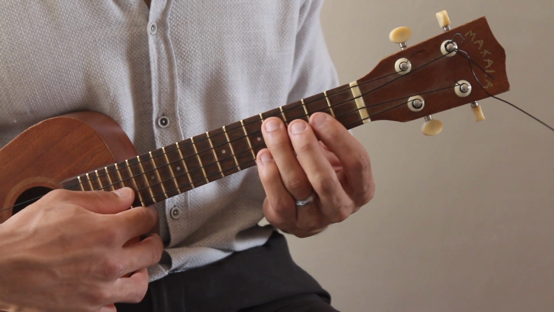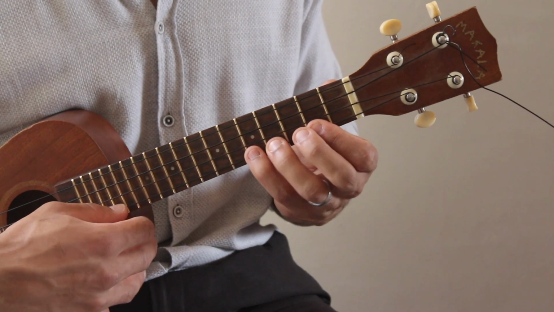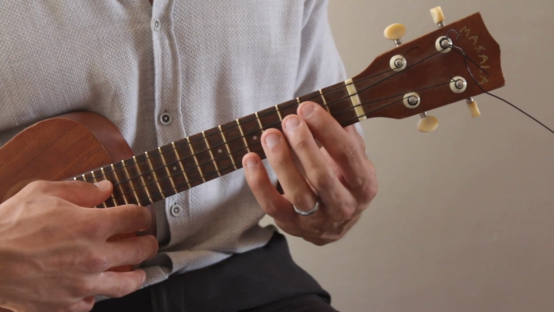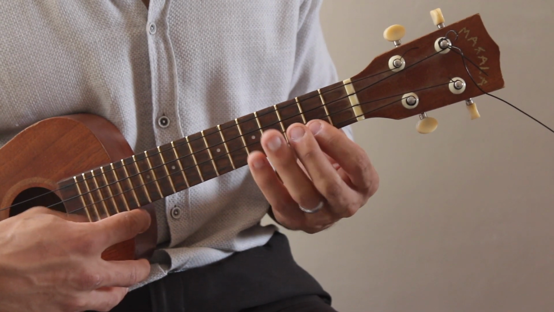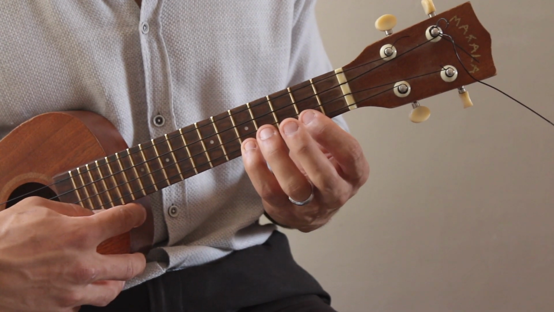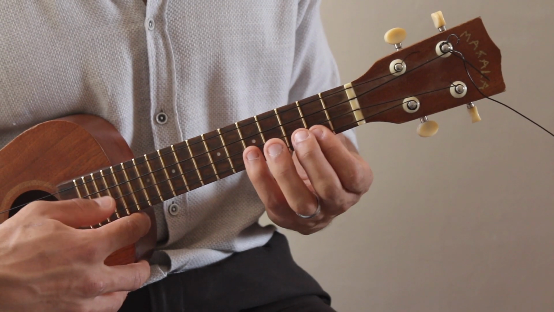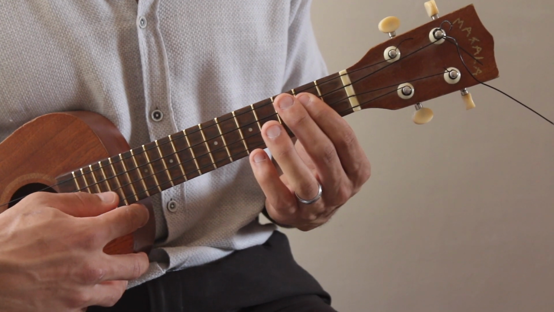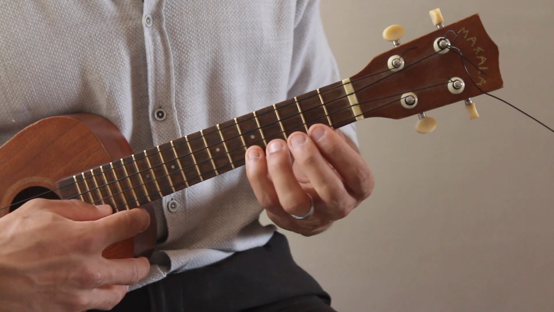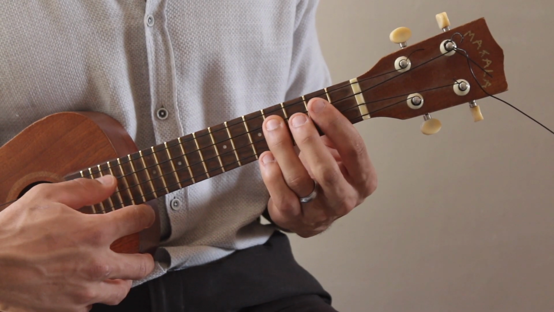1, 2, 3, 4, 5, 6, 7, 1. Let me say it in dos. Do, re, mi, fa, sol, la, ti, do. Let's try it backwards. Do, ti, la, sol, fa, mi, re, do. Again backwards. Do, ti, la, sol, fa, mi, re, do.